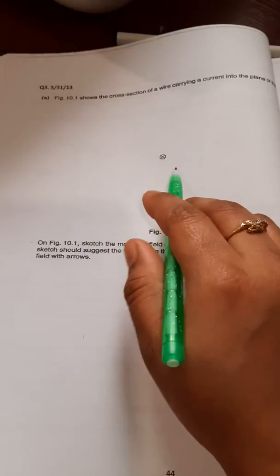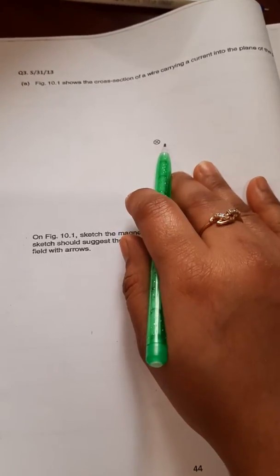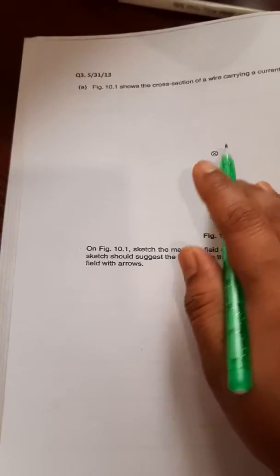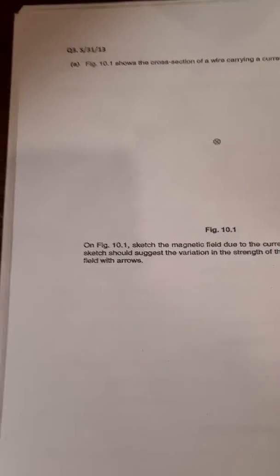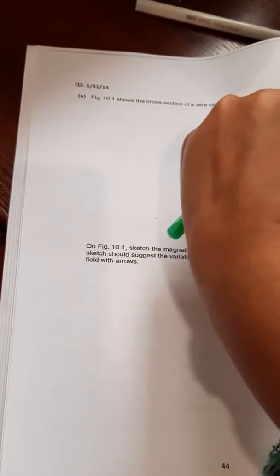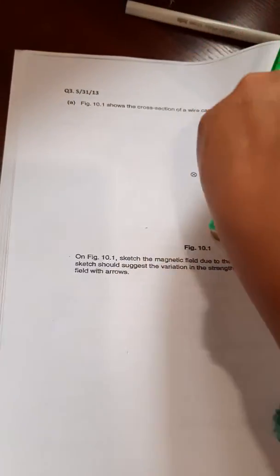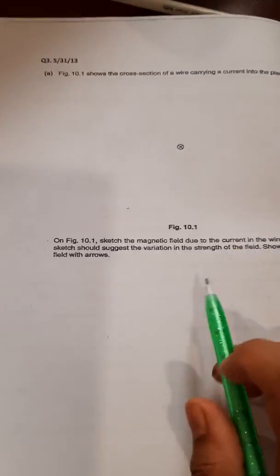Next, page number 44, question number 3. Already this was given to you as homework, but I have seen many of the boys have not done this. So here shows a cross section of the wire carrying a current into the plane of the paper. Into means the current is down into the page. So how will my field lines be moving? Okay, the field lines are moving in a clockwise direction.